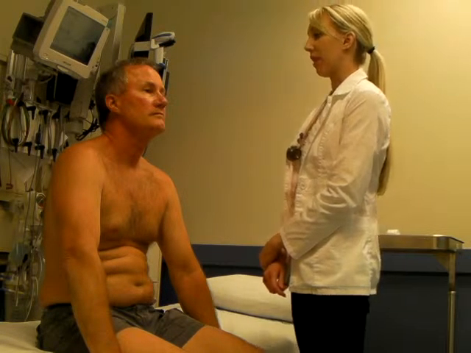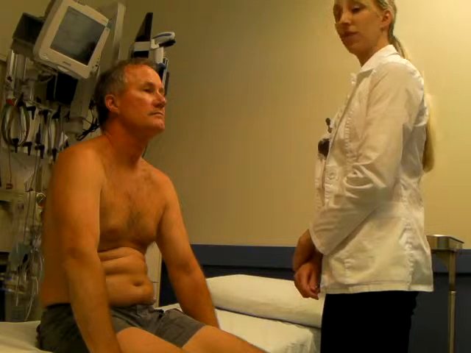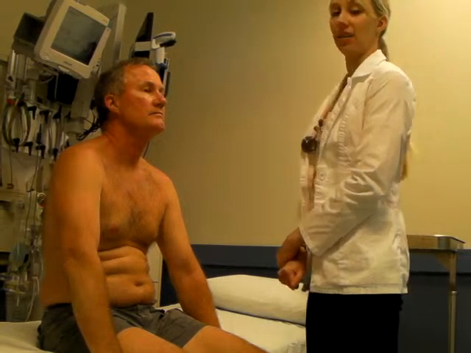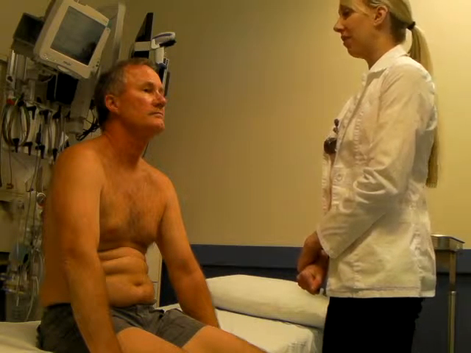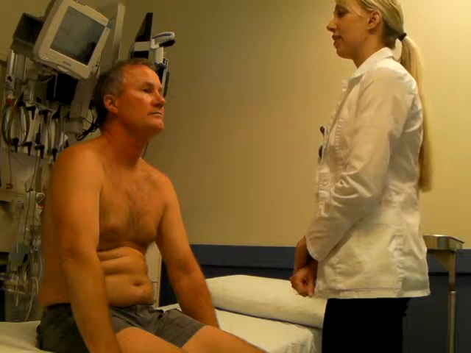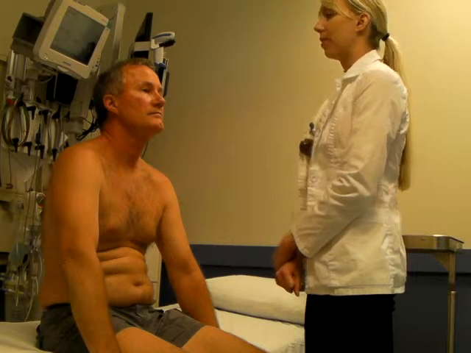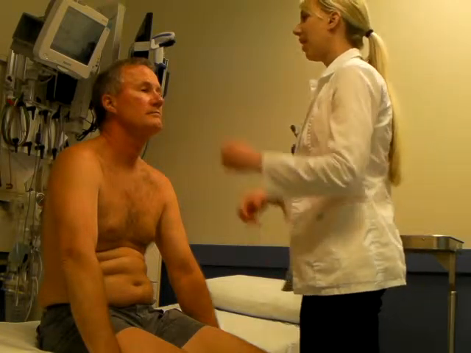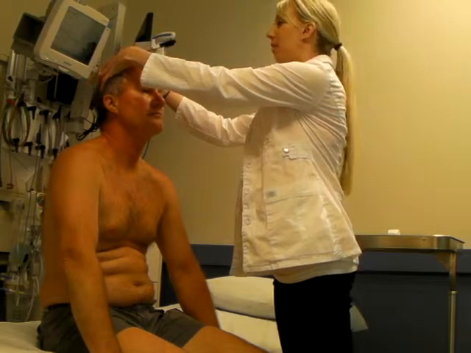I am going to inspect the face for symmetry by inspecting the eyes, nose, mouth, and ears, ensuring that they are symmetrical and even on the face. I am inspecting the skin for any lesions, masses, nodules, and I am also inspecting the skin for uniform color. After this, I am going to palpate the scalp.